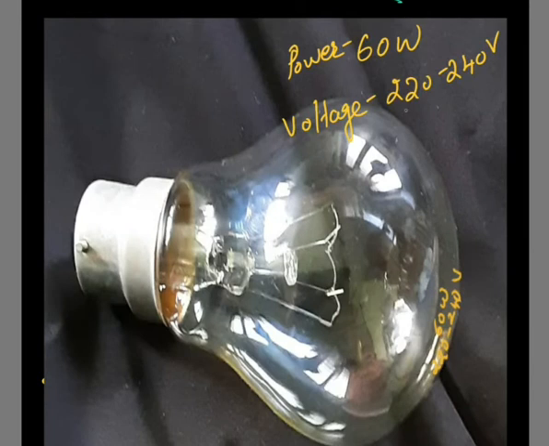This 220 to 240 means if we consider different regions or different countries, the voltage being supplied during the power transmission will be different. For India it is generally 230 volt. So if it is written 220 to 240 volt, the device can work under this voltage range, from 220 to 240 volt. And 60 watt means the power which the bulb consumes during its working.